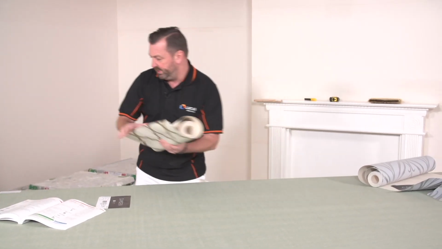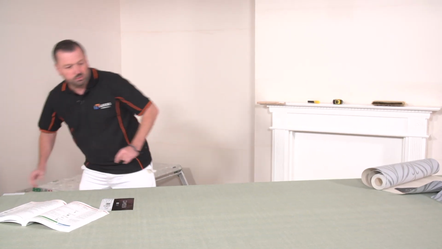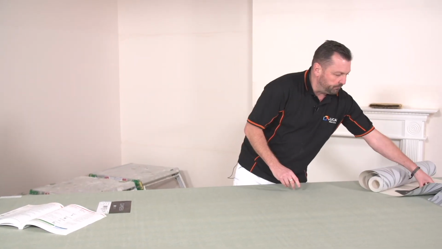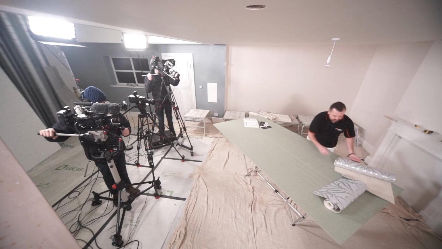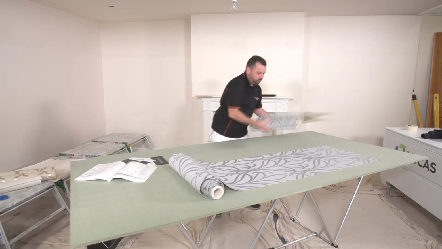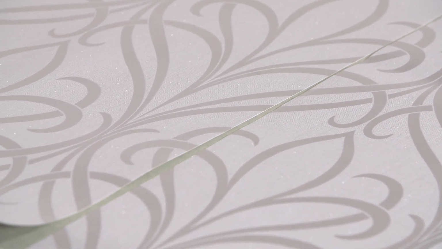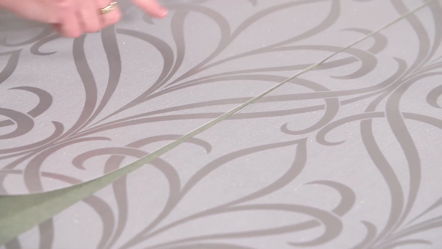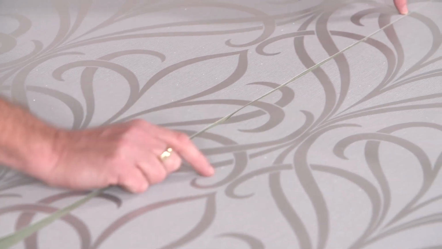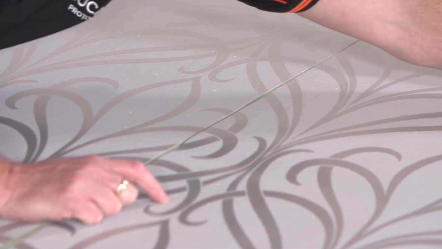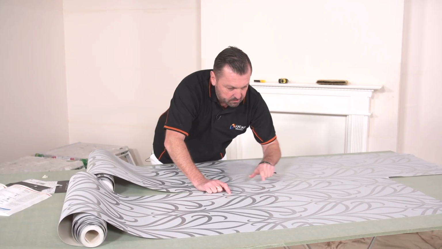The paper we've got over here is a drop match one, and I've just marked it up with a little bit of masking tape so you can see it. This is a brilliant example of it: the half circles in this part are different to that part over there, and the same with this one over there.